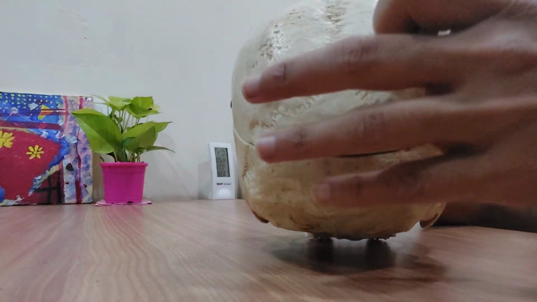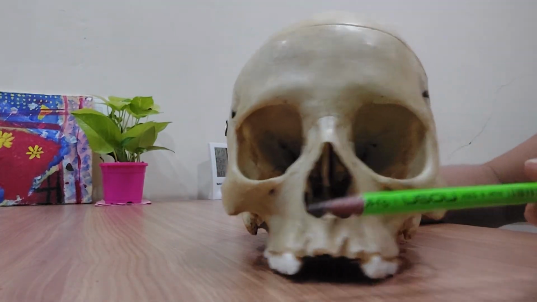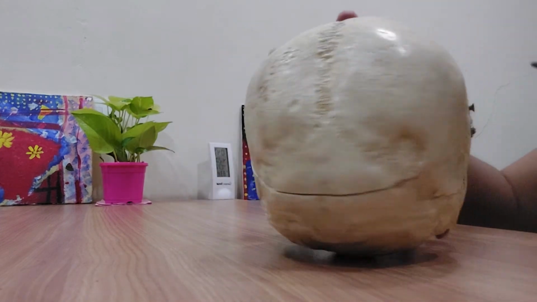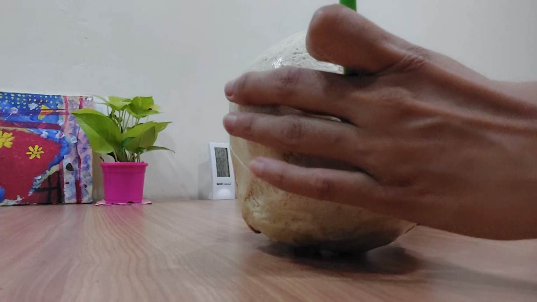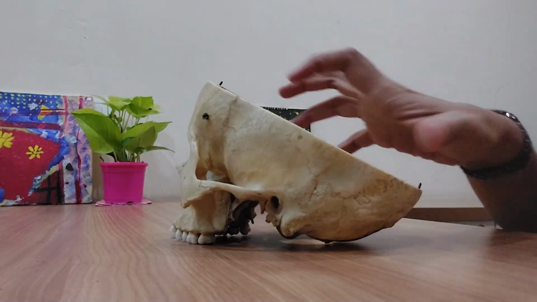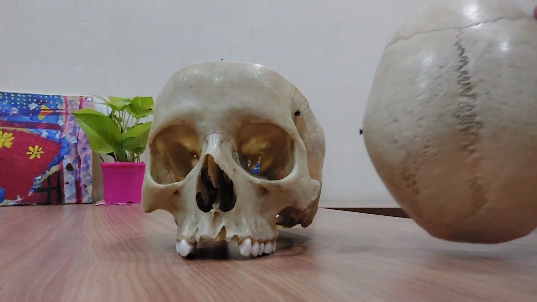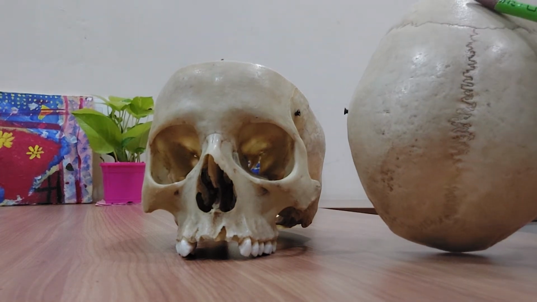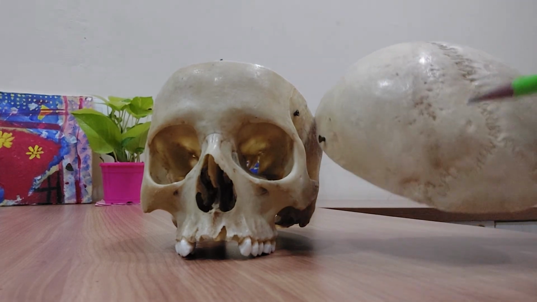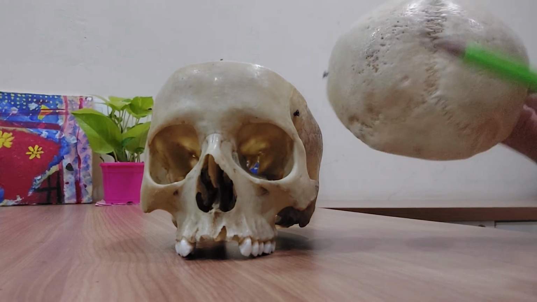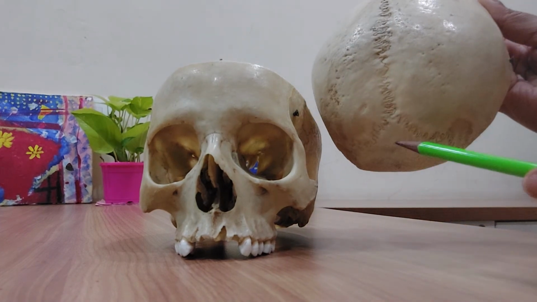So I have covered in this video Norma Frontalis, Lateralis, occipitalis, and if I go to the Norma Verticalis, then what we see is the frontal bone and the two parietal bones and the sutures, and the occipital bone. Frontal, two parietal, and the occipital.